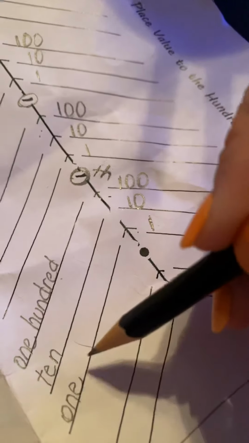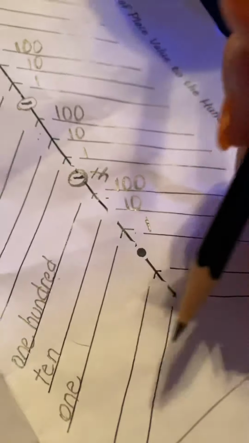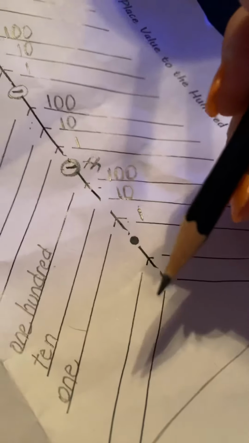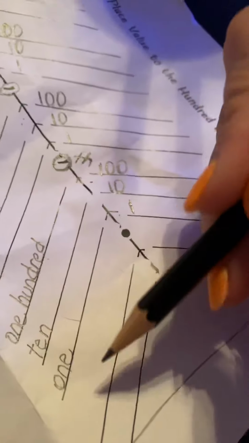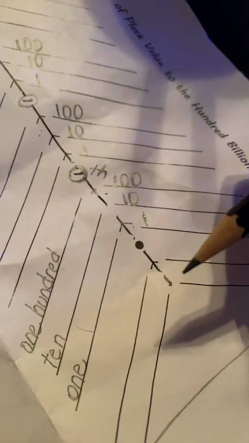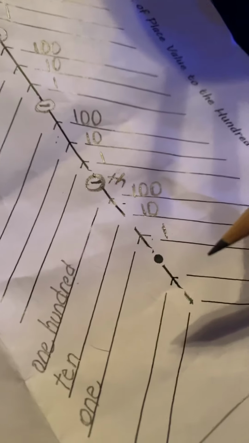So y'all should have written 1, 10, 100, and you're going to want to write kind of small. What's the secret about place value? Yeah, it says the same thing again. So here we go. Write small. 1, 10, T-E-N.